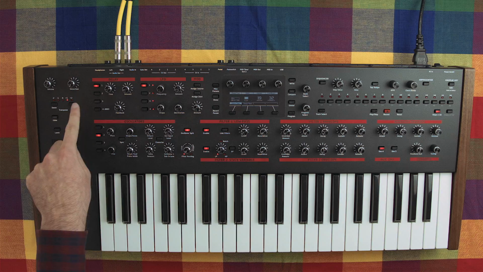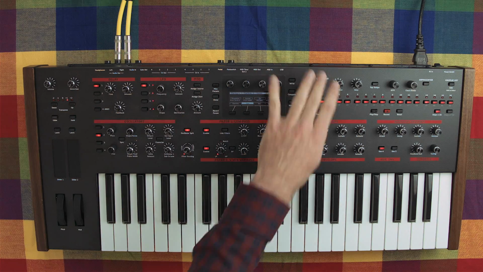So I've turned on syncing for the delays because I'm going to turn on the sequencer now and record a little pattern.